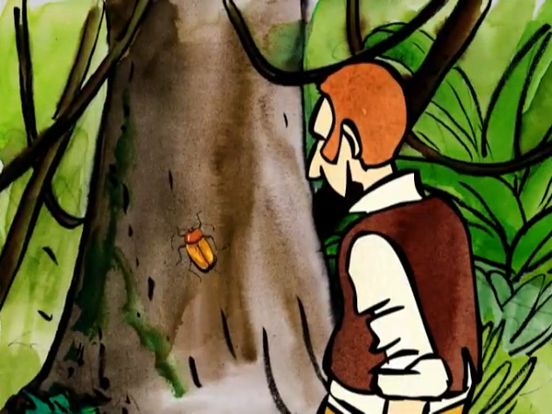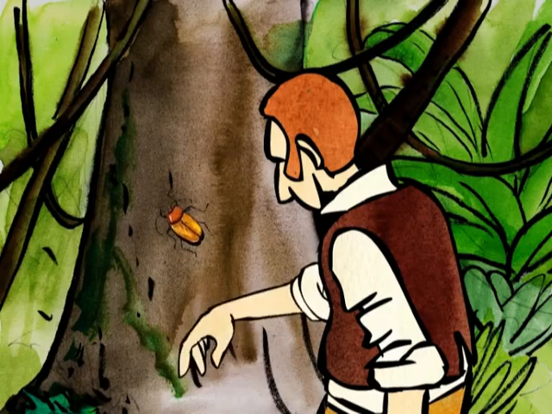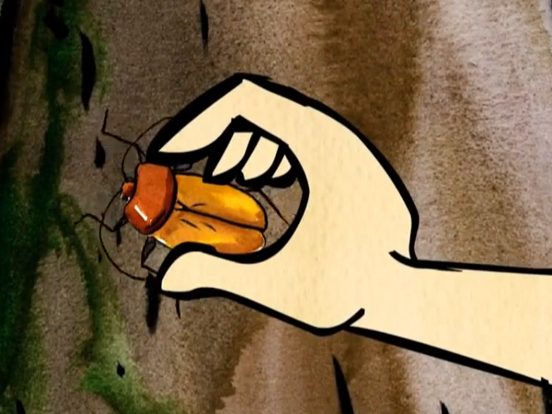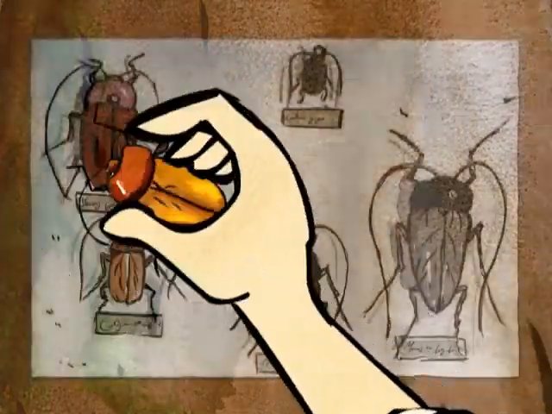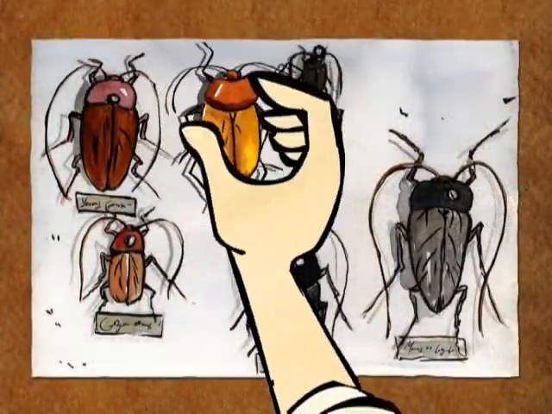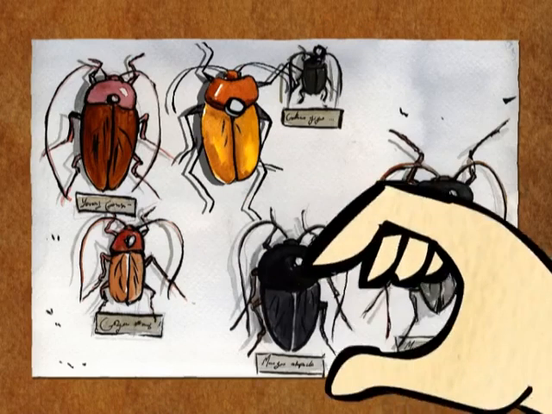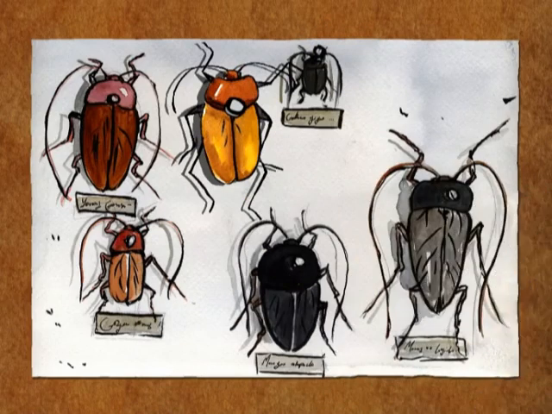Darwin spent a lot of time studying plants and animals. He meticulously made notes of his observations and collected many specimens. How is it possible that all these existing life forms are so diverse and sometimes so similar?